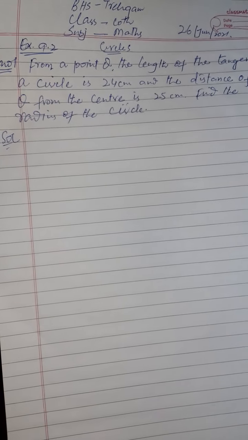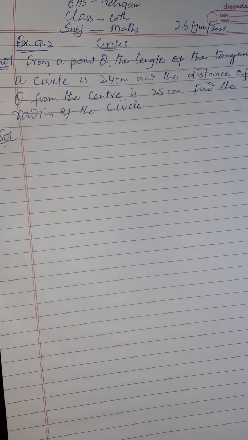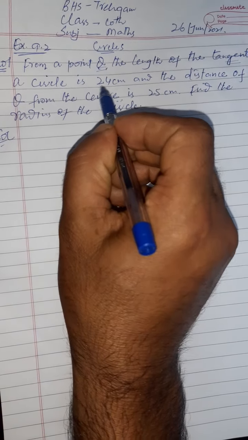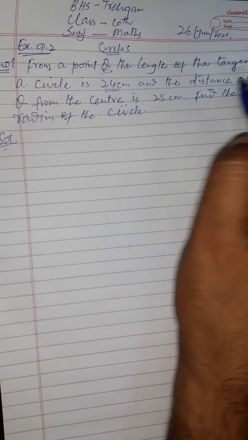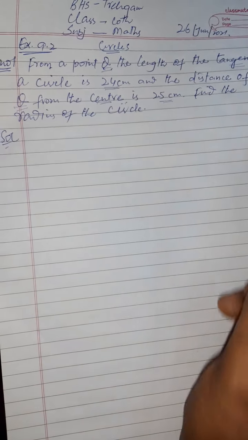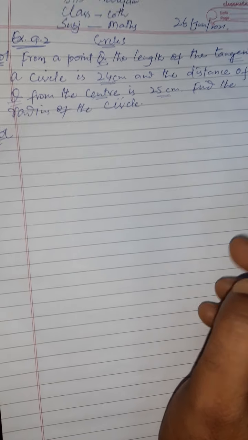Dear students, the question is written as: from a point Q, the length of the tangent to a circle is 24 centimeter and the distance of point Q from the center is 25 centimeter. So find the radius of the circle.